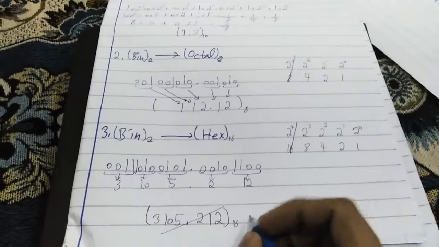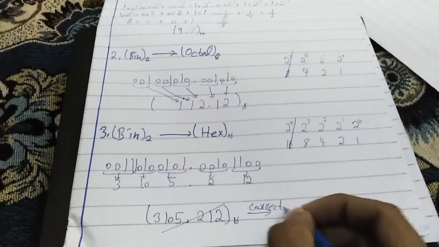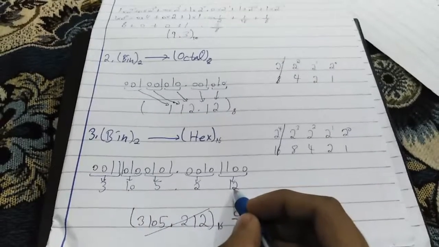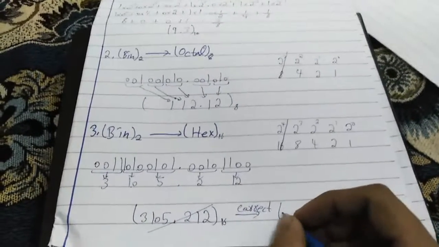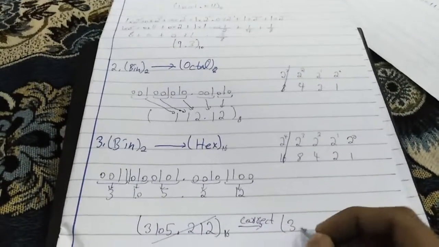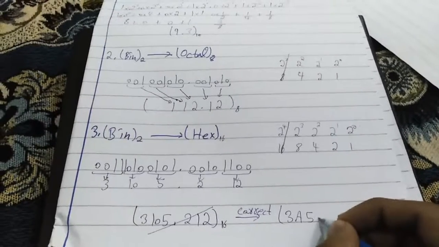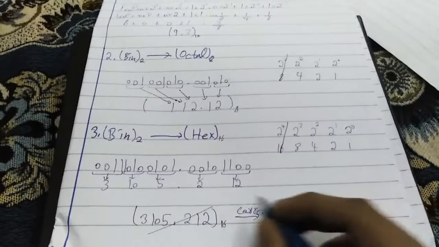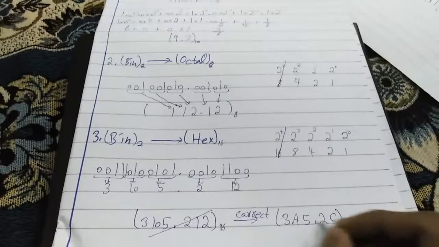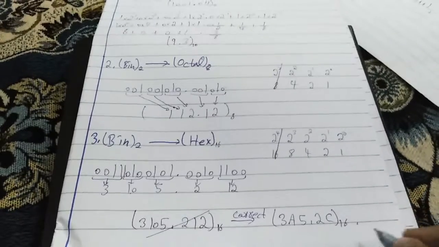The new answer which is correct: 12 is denoted by C, so here the answer will become 3, 10 is denoted by A, so 3A5 dot 2, 12 is C. So this is how binary form is converted into hexadecimal. This is a correct conversion.